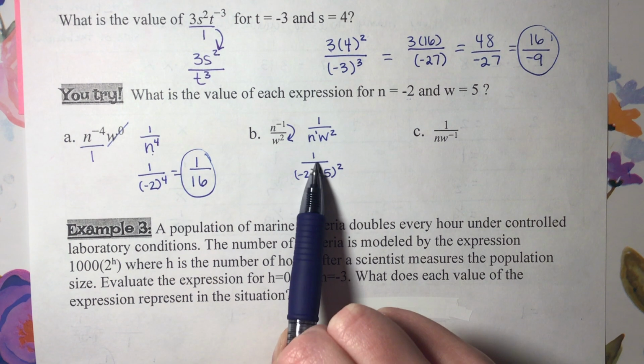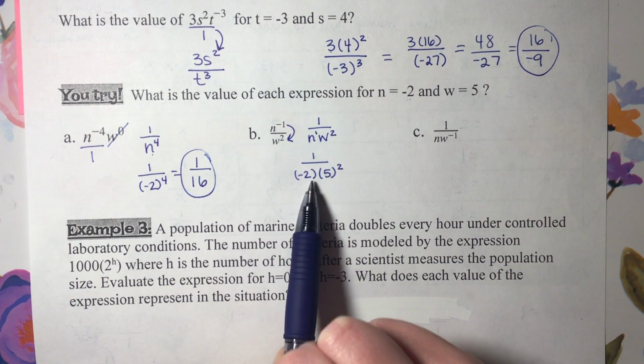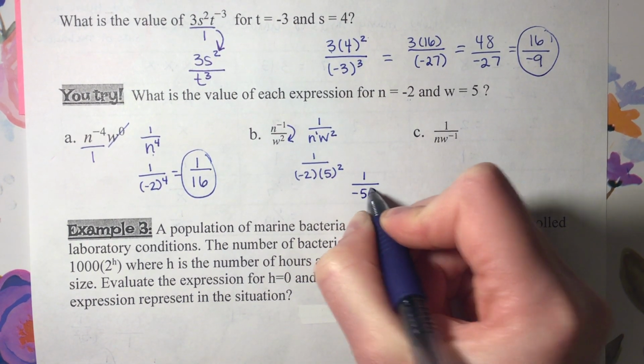If I do that, then I have 5 times 5, which is 25. 25 times negative 2 is negative 50. So I have 1 over negative 50.